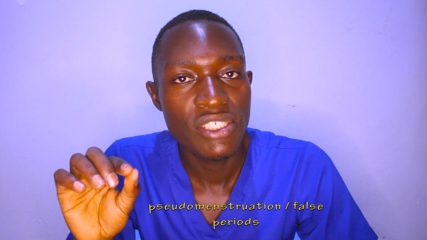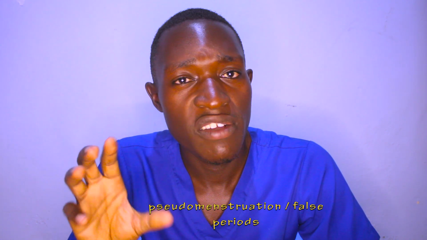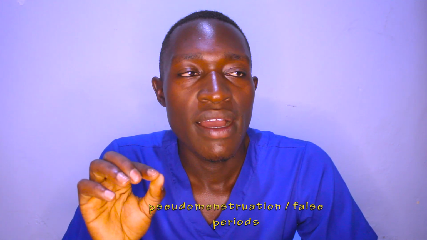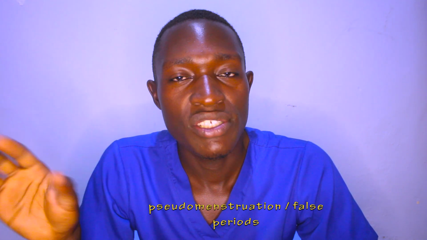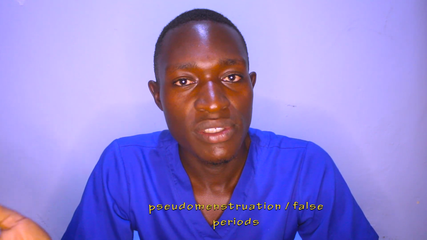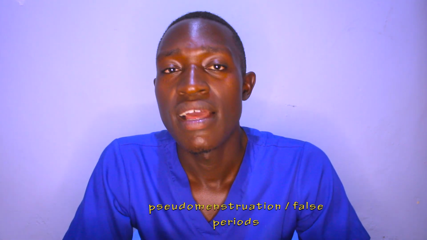On the assessment of the genitalia in the female, you have to note the presence of the labia and the urethra. Also, sometimes you might find that in some young babies who are girls, they might have some vaginal secretions in the form of mucus and some spotting of blood. That is normal. We call it pseudo menstruation or false menstruation. It is normal, and it will resolve on its own with time.